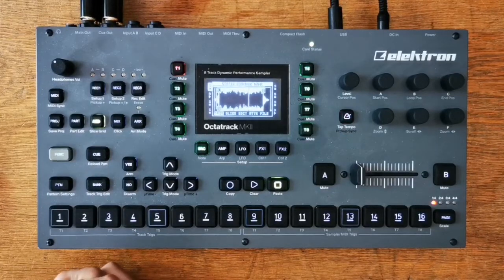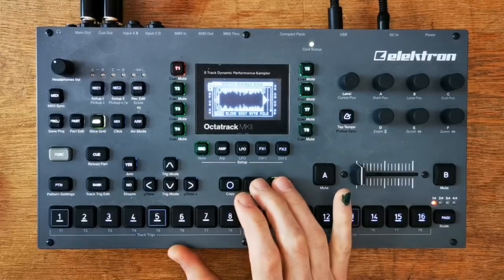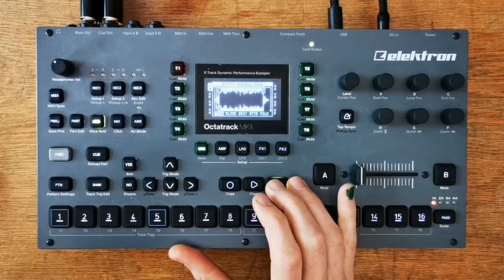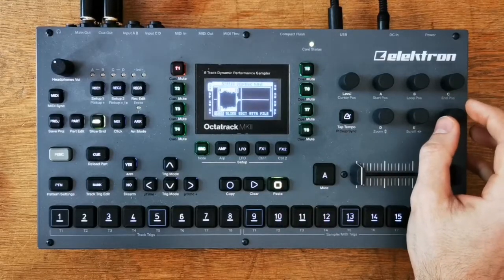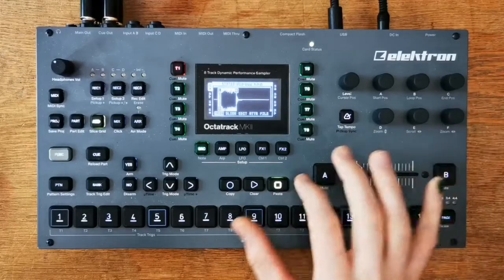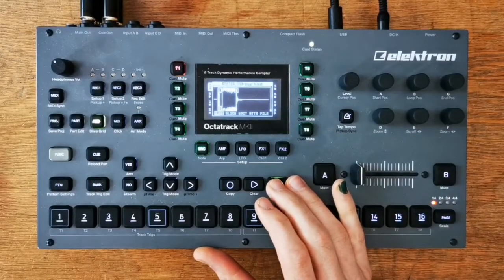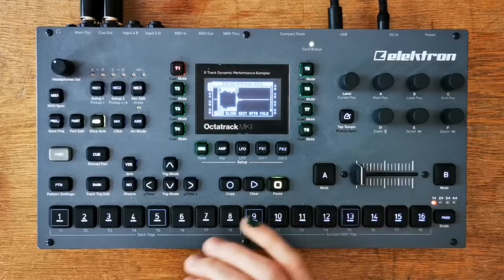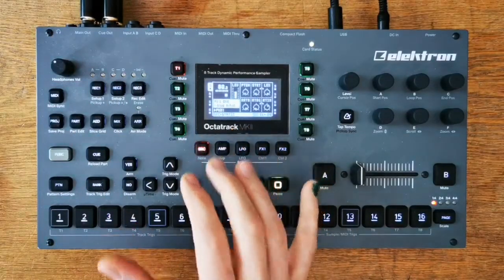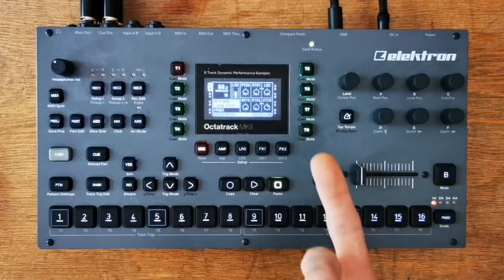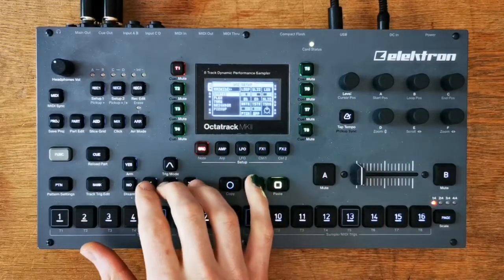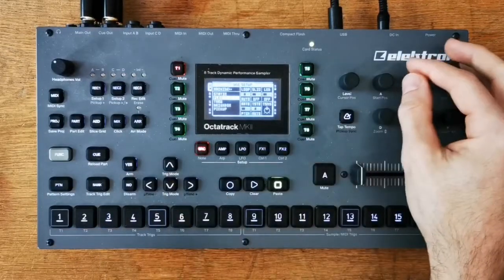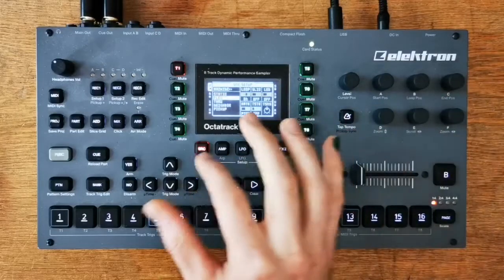Oh, this is nice. Yeah. Okay, so basically we just need to change this to a flex machine. Flex machine loop on, time switch off.